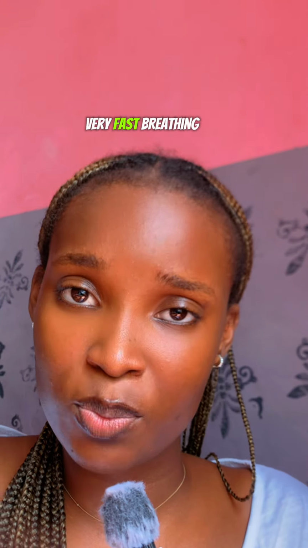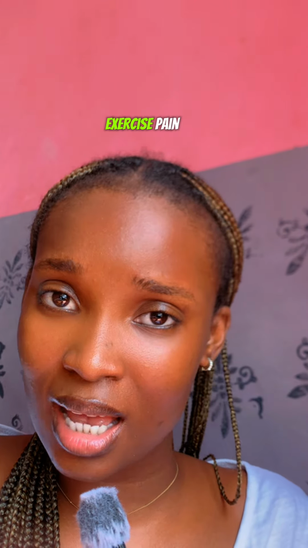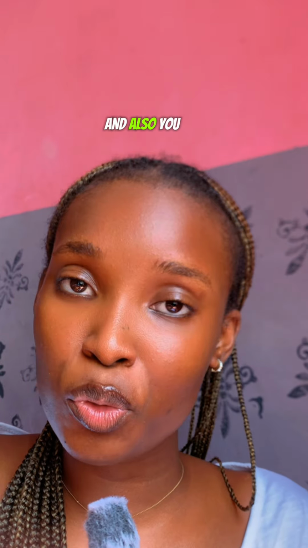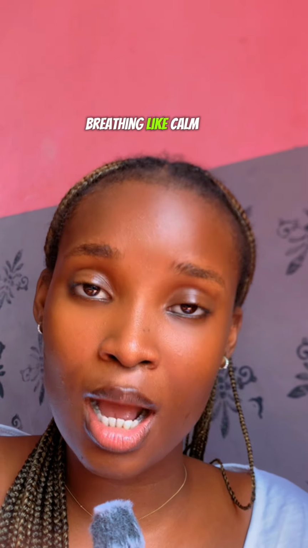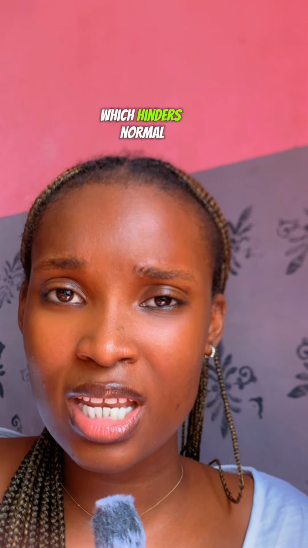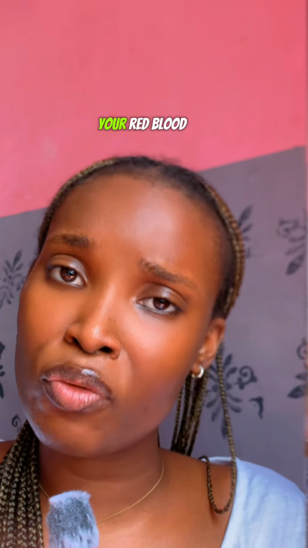You can have very fast breathing when your oxygen is normal due to something like exercise, pain, stress, or even anxiety. And also, you can have normal breathing, like calm breathing, where your oxygen level is low due to conditions like lung disease, heart disease, and infection, which hinder the normal level of oxygen to transfer in your blood or attach in your red blood cell.